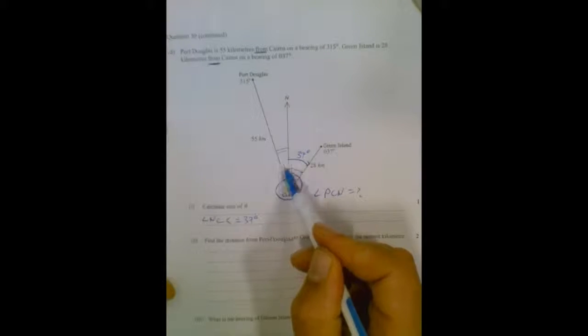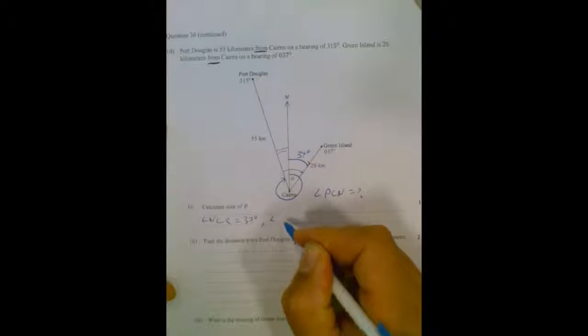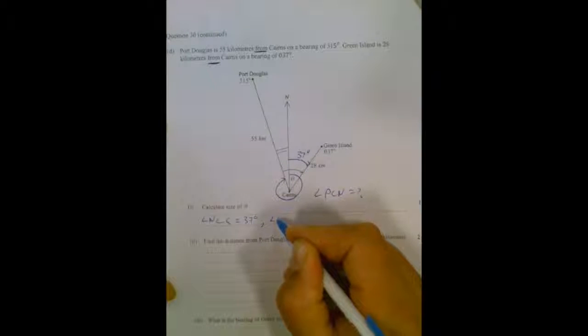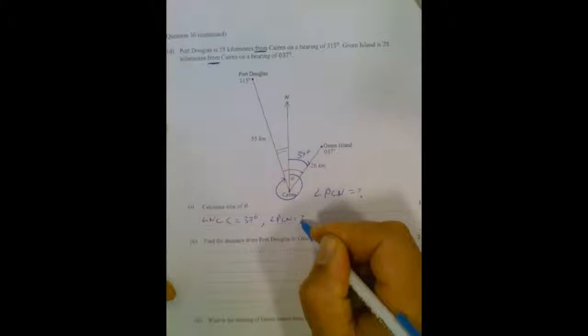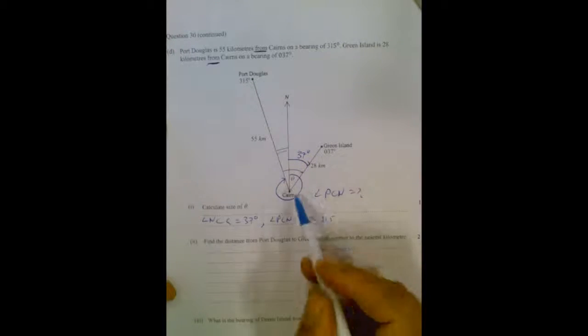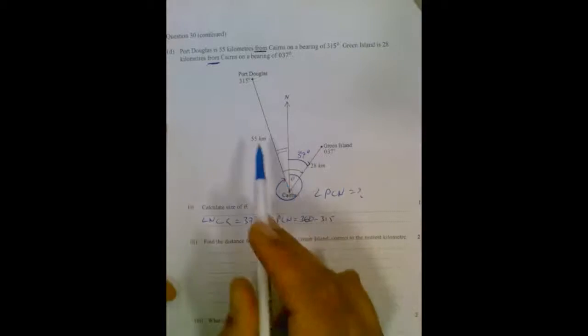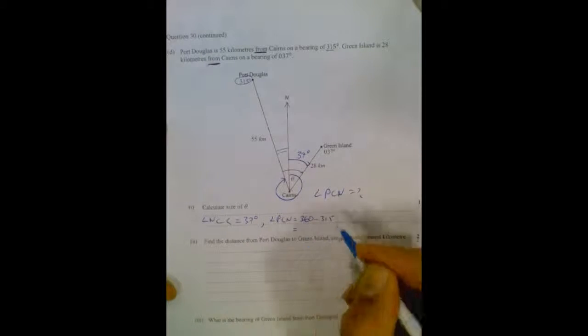So to find out what's missing in there, we know that a full revolution is 360, so what we can say is that angle PCN is equal to 360 minus 315, because that's the bearing from Cairns to Port Douglas, as stated up here, which is equal to 45 degrees.